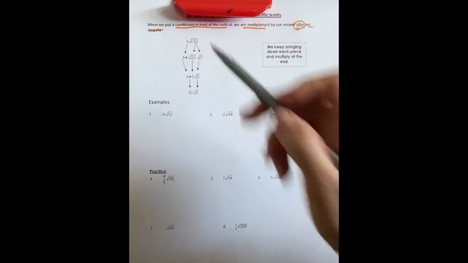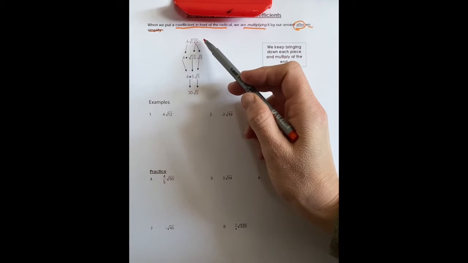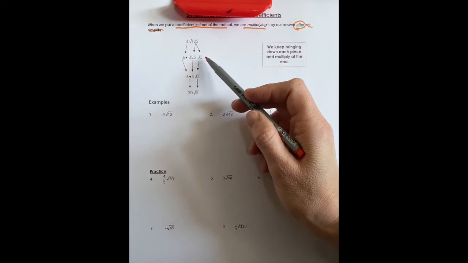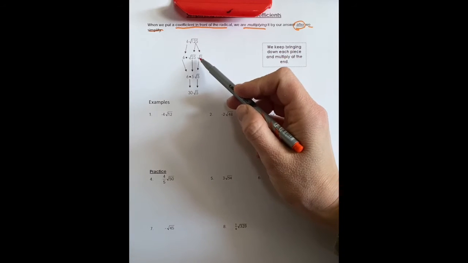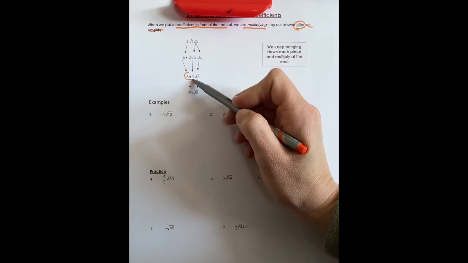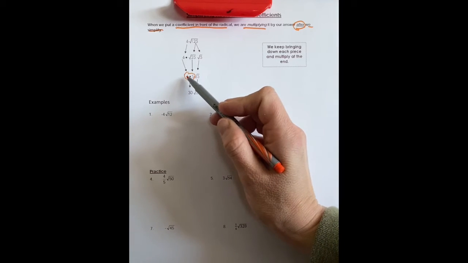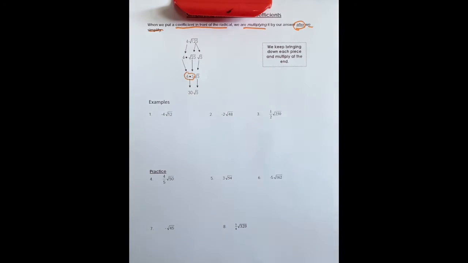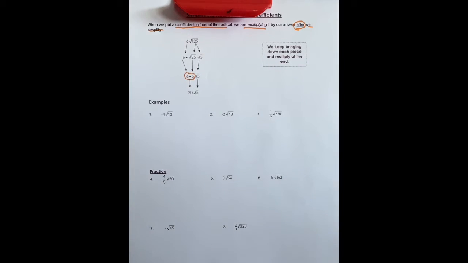So we have 6 radical 125. So the 6 gets brought down, and then we want to break radical 125 into 2 factors, one of which is a perfect square. So 125 would be 25 times 5. You take the square root of your 25, which is 5, but it's getting multiplied by that 6 that was outside the radical. And then the radical 5 gets brought down. So now you multiply your two numbers to get 30, bring down your radical 5. So we keep bringing down each piece and multiply at the end.